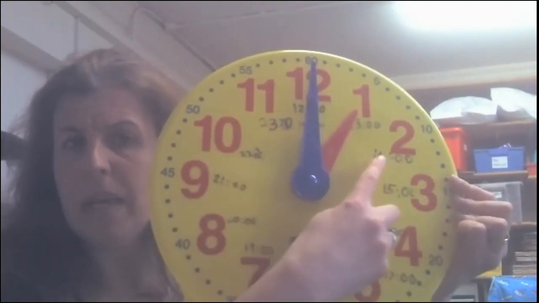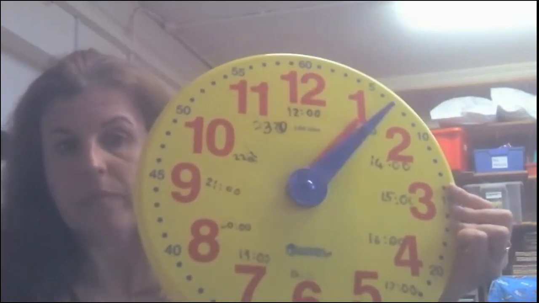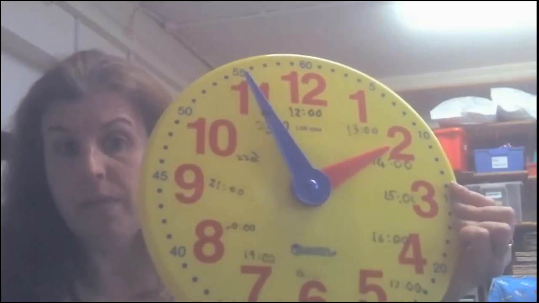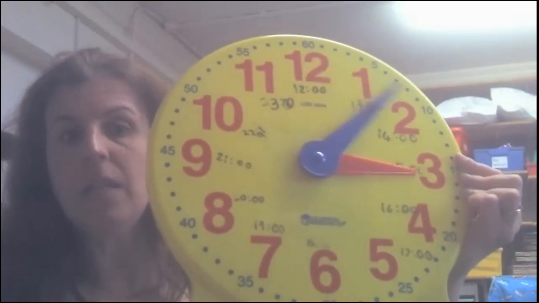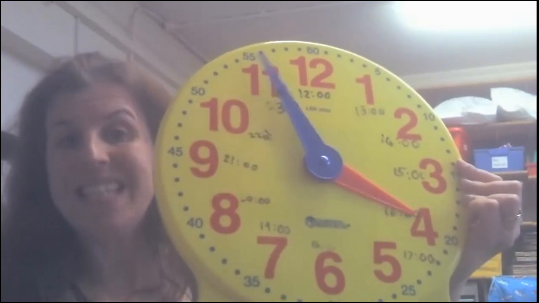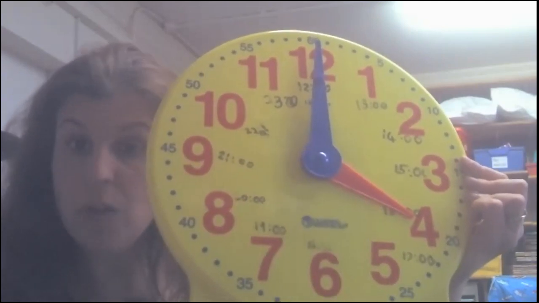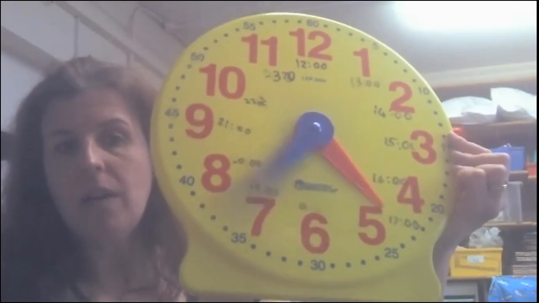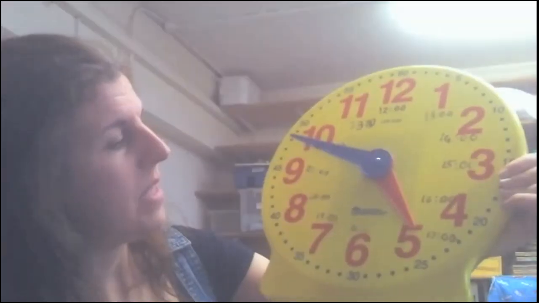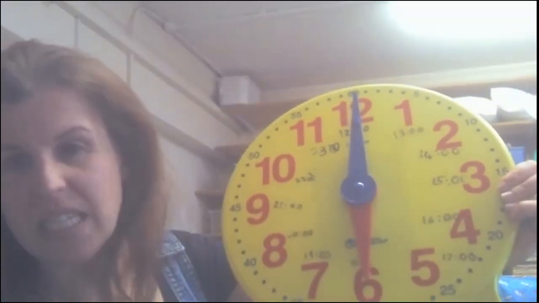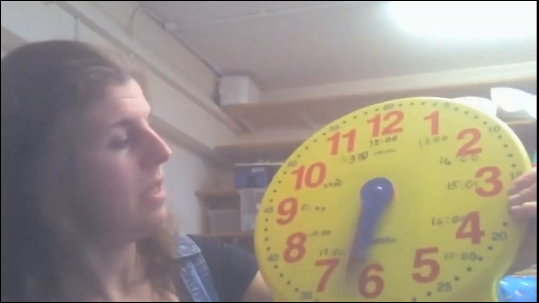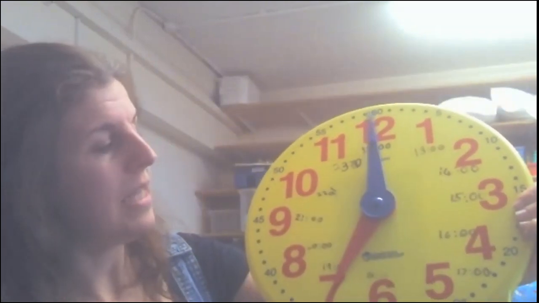And 1 o'clock lunchtime is 13 hours. Then we've got 2 o'clock in the afternoon, which is 14 hours. 3 o'clock in the afternoon, which is 15 hours. 4 o'clock in the afternoon, which is 16 hours. So these are digital times. 5 o'clock in the afternoon, which is 17 hours. 6 o'clock, which is kind of tea time, isn't it? 18 hours. 7 o'clock in the evening, which is 19 hours.